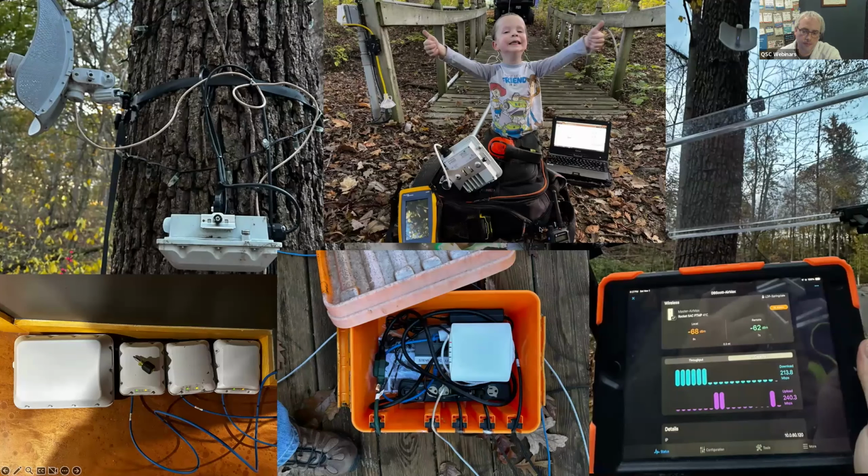So, and as you can see, even though this antenna is probably 1,500 feet away through the woods, we're still pulling like 213 by 240. So this is very wide bandwidth, but we get very high speeds through it.